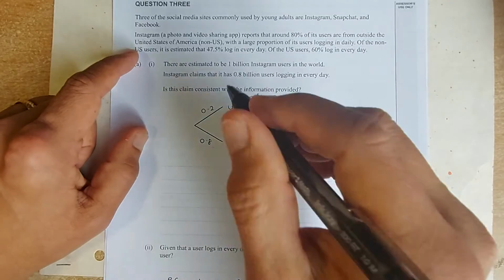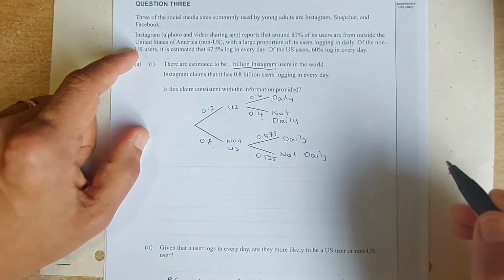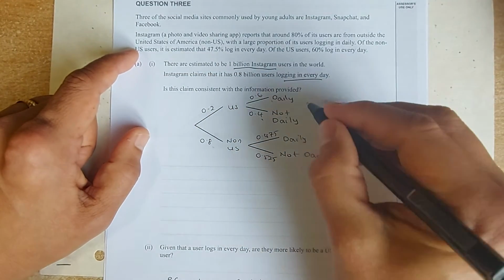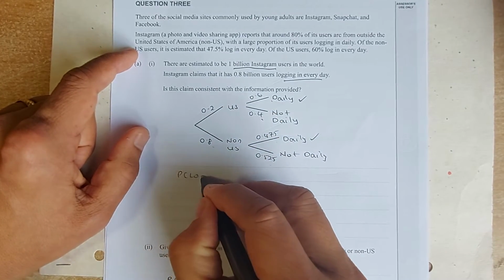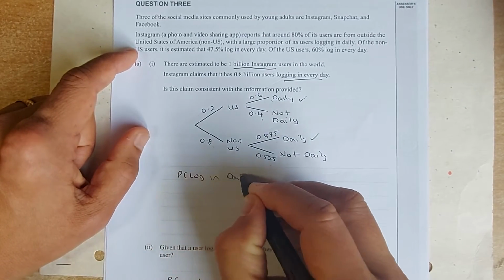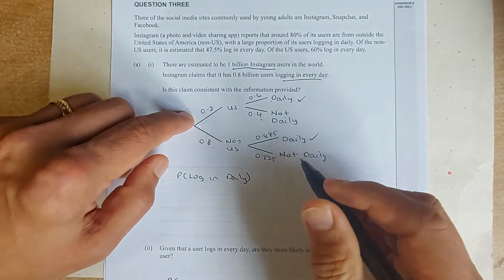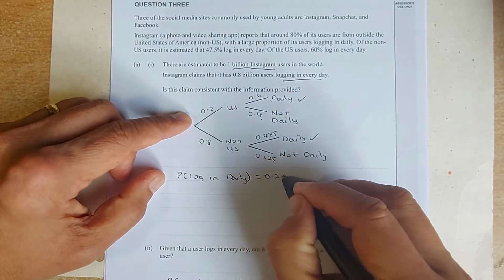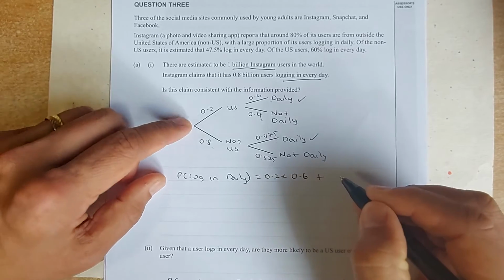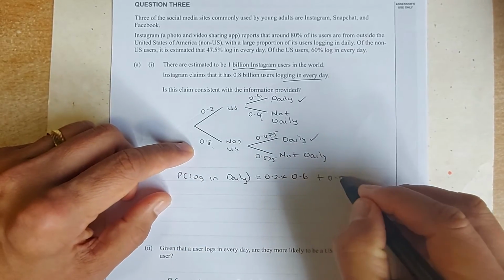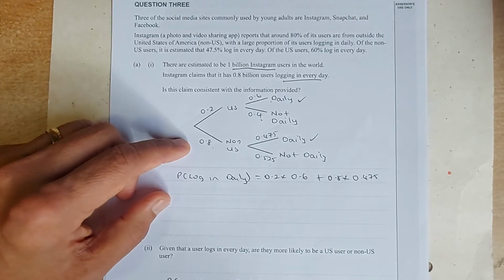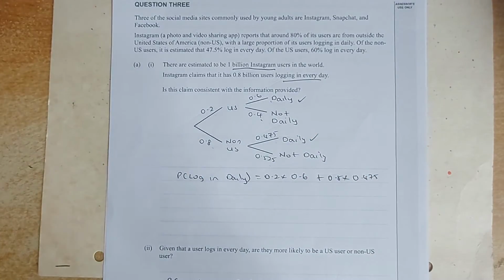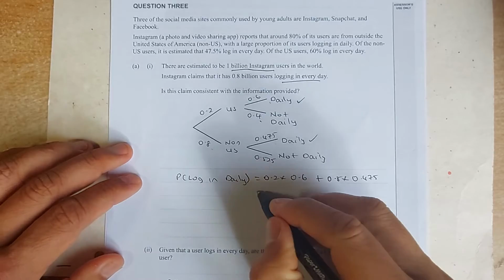So he claimed that 1 billion log in every day. So what we're going to do is calculate the probability of logging in daily. So the probability of logging in daily is either US daily, so 0.2 times 0.6, or you add them up, non-US 0.8 multiplied by 0.475. If you calculate, the answer is going to be 0.5.